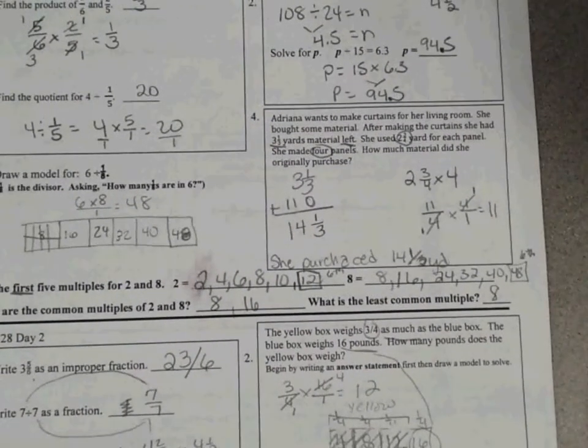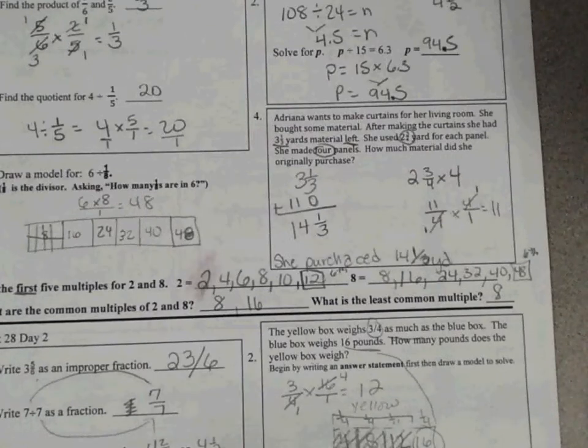The next one, Adriana wants to make some curtains for her living room. She bought some material. After making the curtains, she had 3 1/3 yards of material left. She used 2 3/4 yards for each panel. She made 4 panels. So she started off with 4 panels that she used 2 3/4 for each one. How much material did she purchase originally?